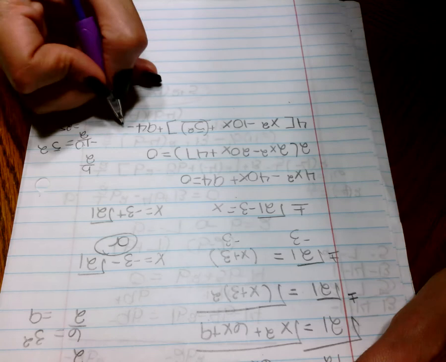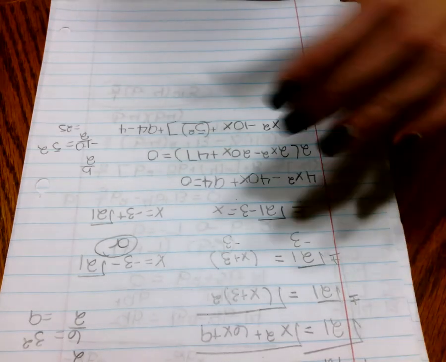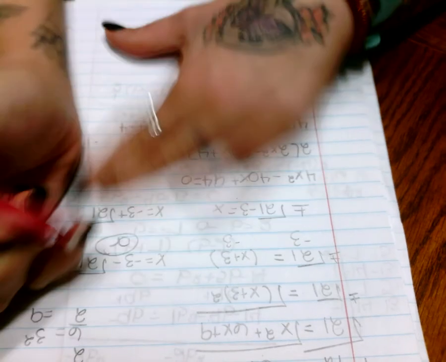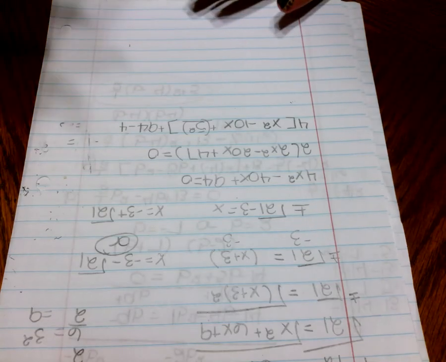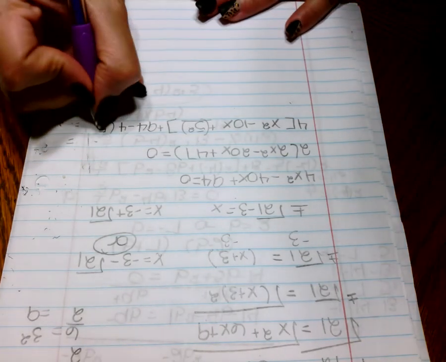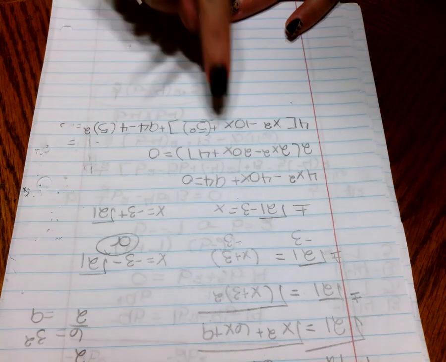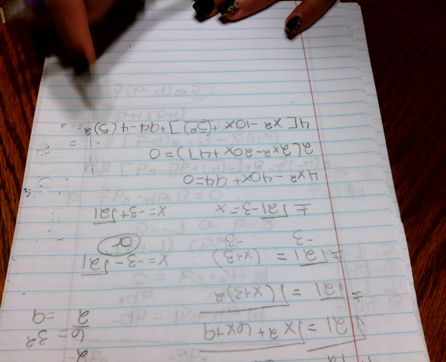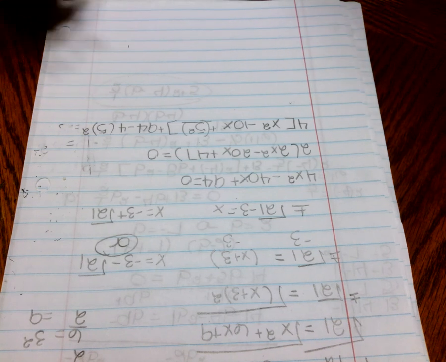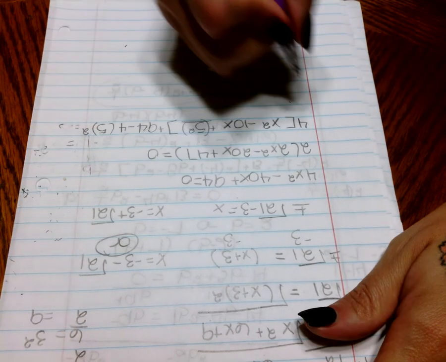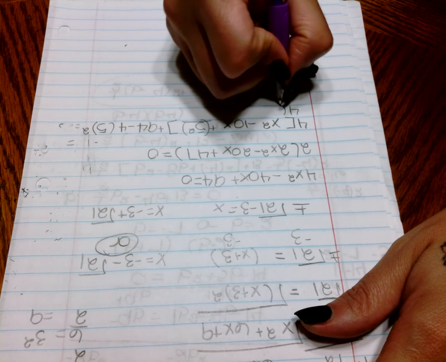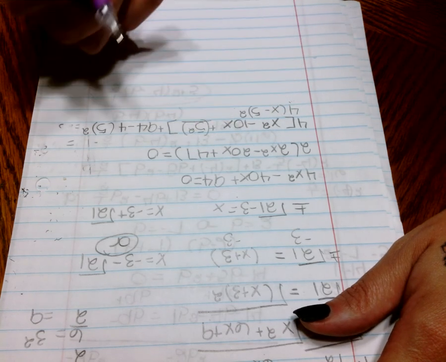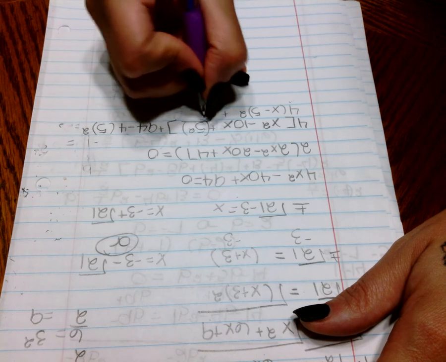Minus the 4. Let me erase this right here so you guys can see it. Minus 4 parentheses 5 squared. What you do right here, you have to do on this side to cancel each other out. Now you have 4 parentheses x minus 5 squared plus 94.